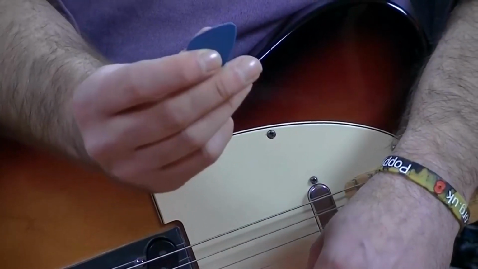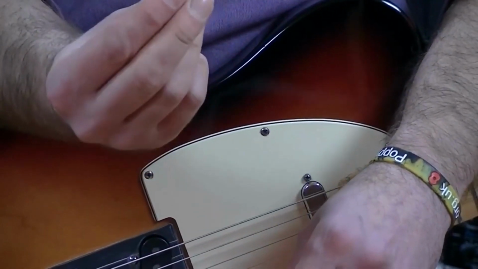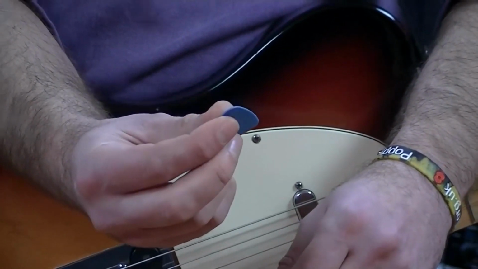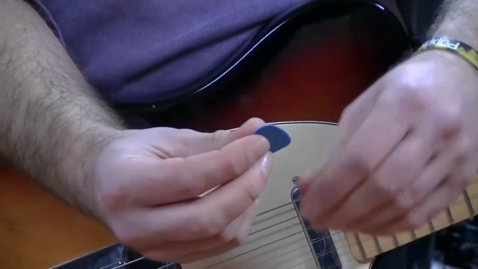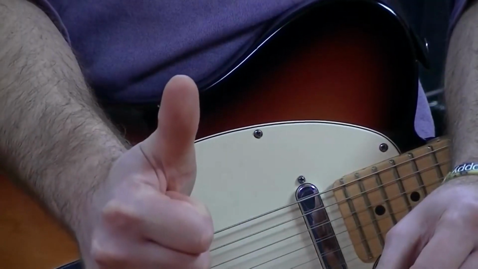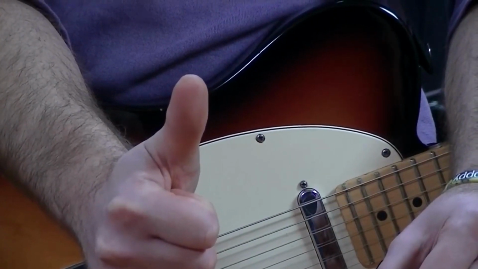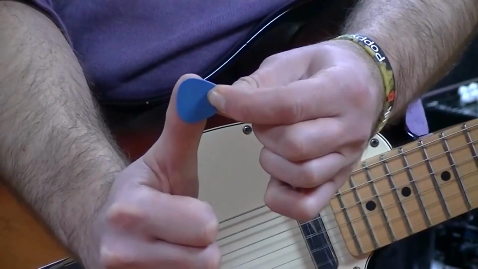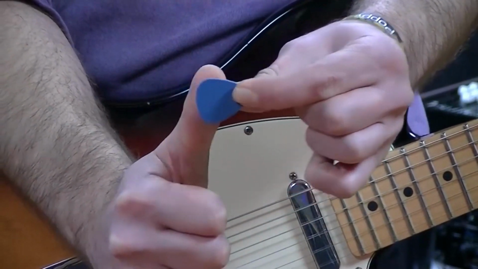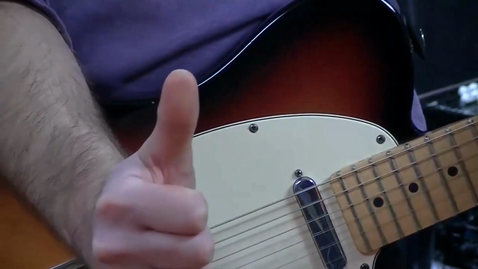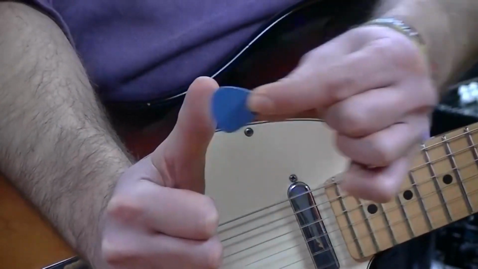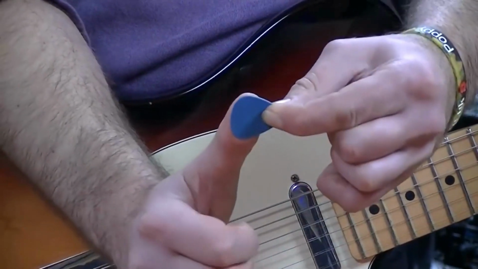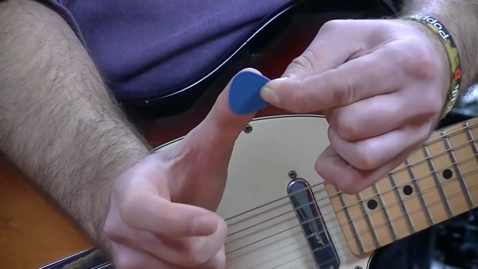So how do we do it? How do we hold it? First of all, different players have different grips for picks. I'll show you how I use mine. I take my right hand, because this is my strumming hand. I put my thumb up like that, and I put the plectrum just to the face of my thumb at right angles, i.e. the same direction as the neck of my guitar. I put it like that, so you can see it's nice and flat against that thumb. With my first finger here, I use this as a trigger.